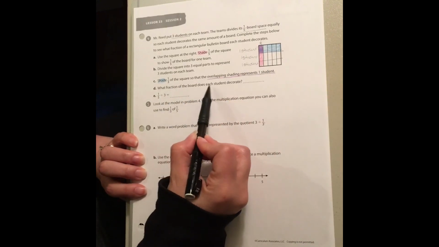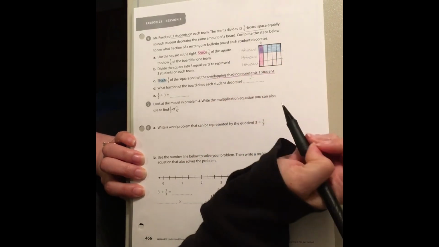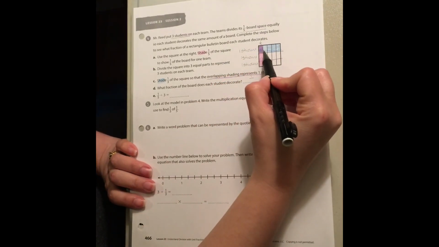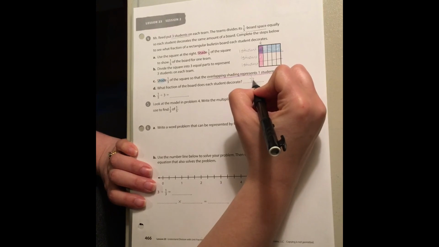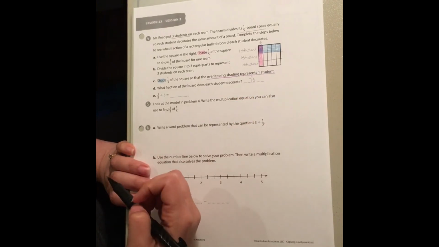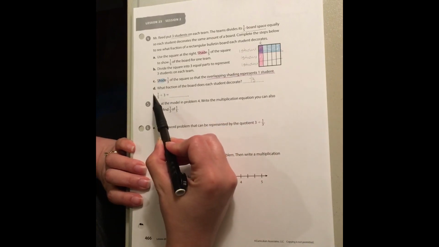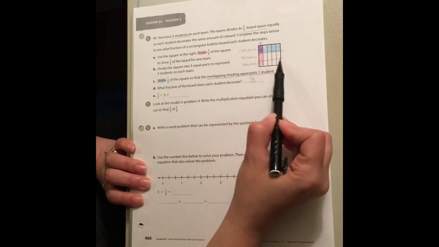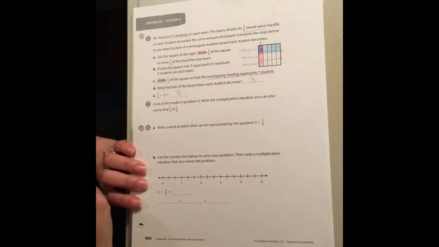What fraction of the board does each student get to decorate? They get 1 out of how many total pieces when it's been divided in all ways? 1 out of 1, 2, 3, 4, 5, 6, 7, 8, 9, 10, 11, 12, 13, 14, 15. What fraction of the board does each student decorate? 1/15 of the entire board. Each student gets 1/15. So E says 1/5, which is our 1/5, divided by 3. We divided it by 3, equals 1/15.